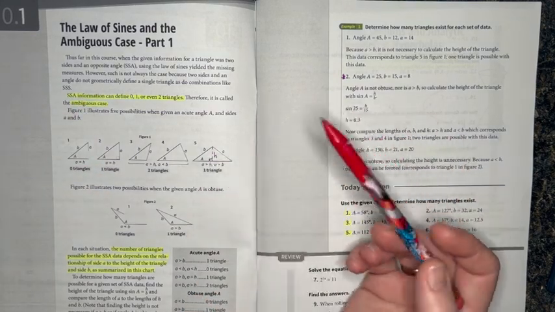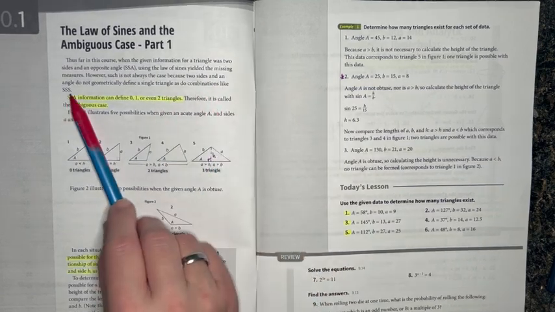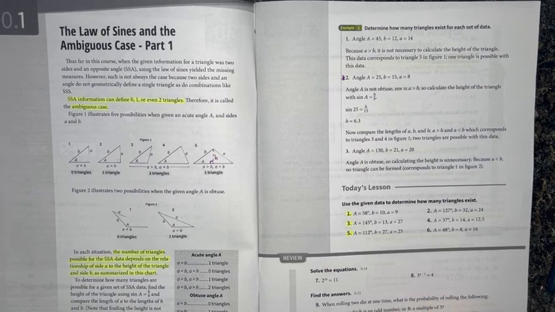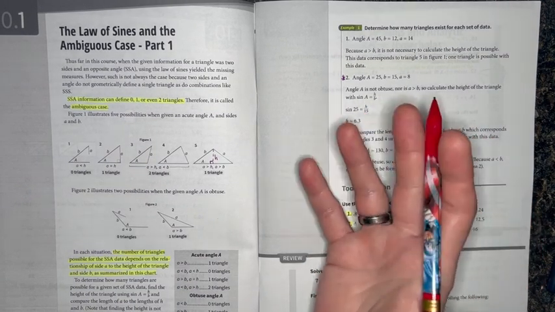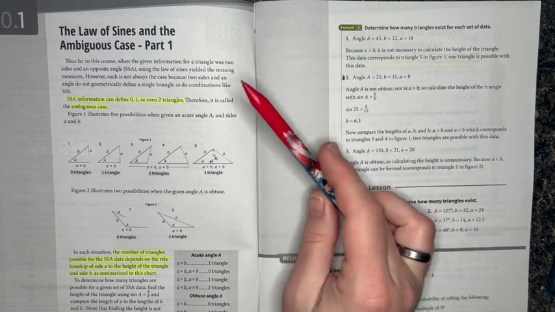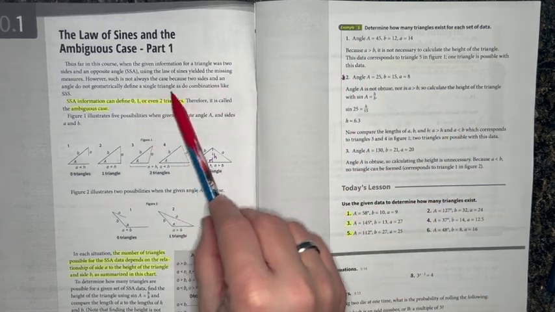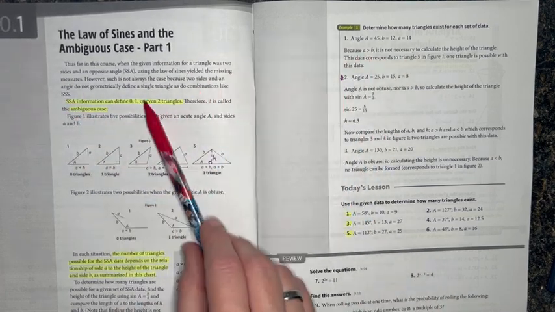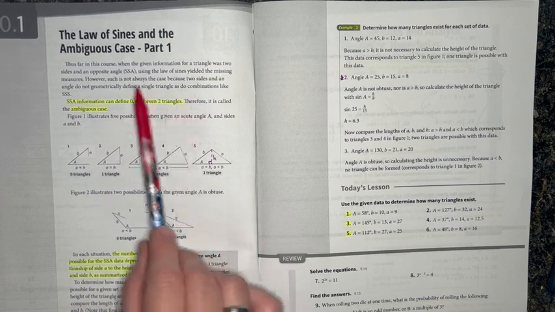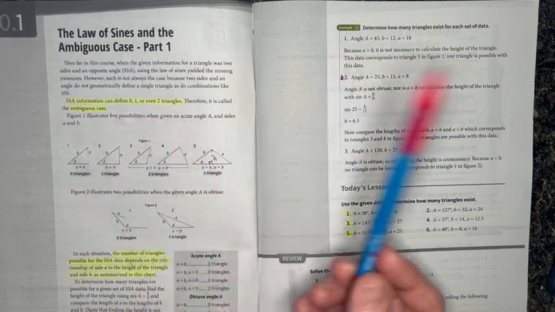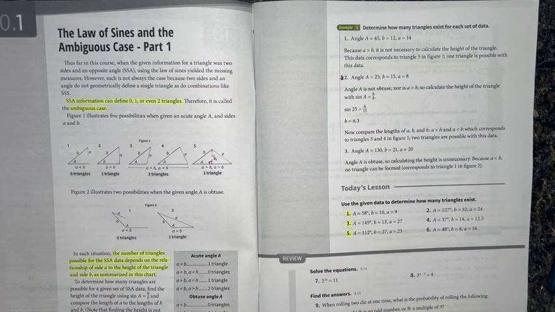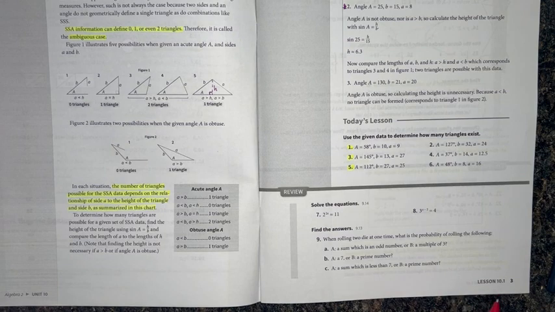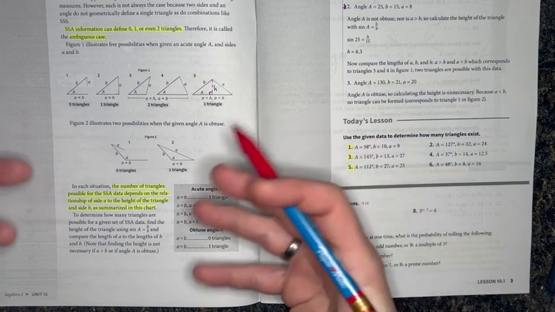It's why we don't do combinations like side-side-side. If a triangle has all the same sides, do they have the same size angles, right? So we don't define a single triangle with combinations like that, okay? So these types of triangles can define 1, 0, or more than one. So let's take a look at the rules for deciding whether there's going to be 1 triangle, 2 triangles, or none with the information that we've been given.